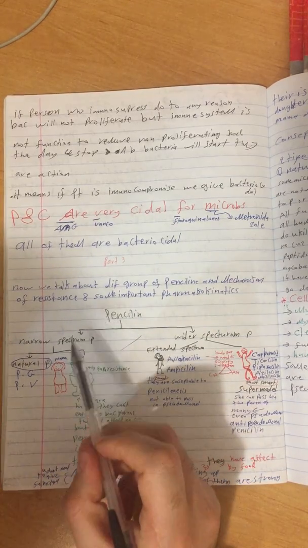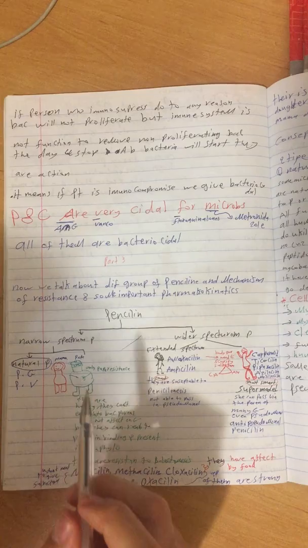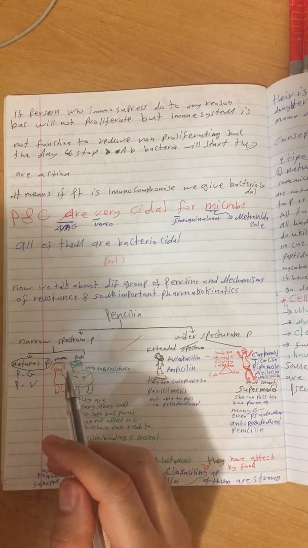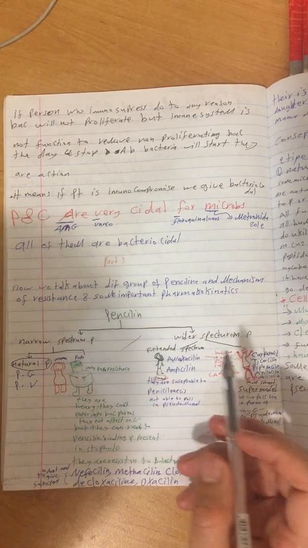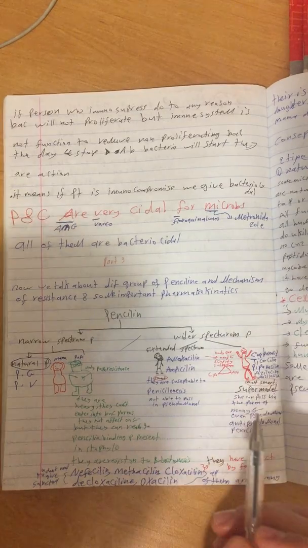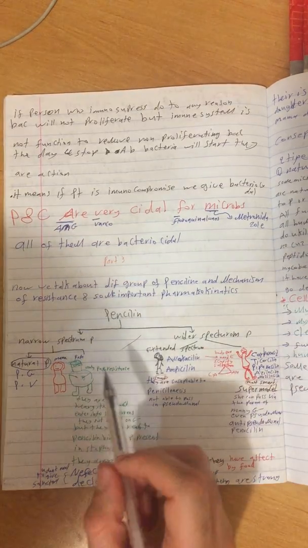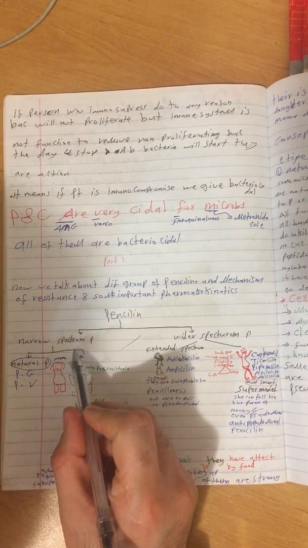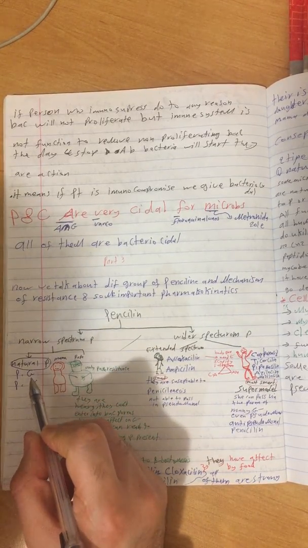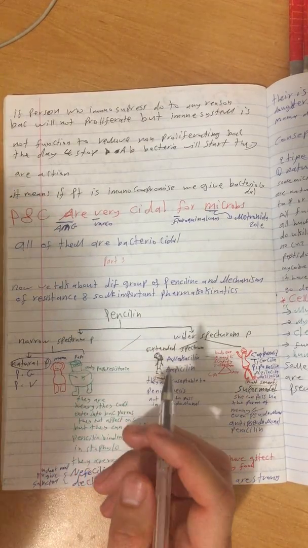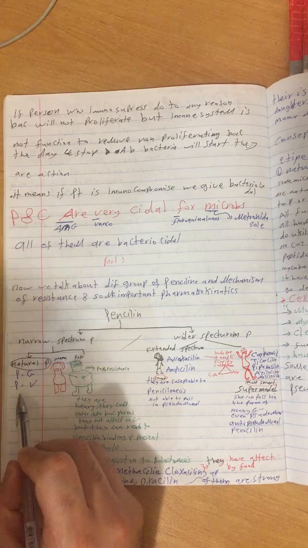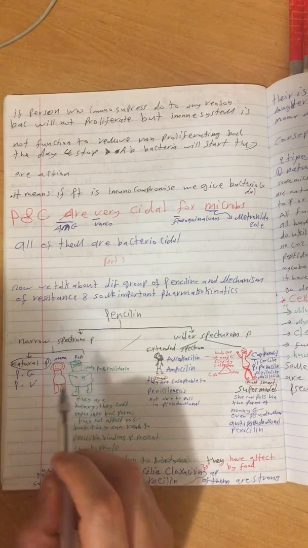and each of them is divided into two parts. It's natural penicillin, and wide spectrum can be divided into extended spectrum. So in narrow spectrum penicillin there is natural penicillin. The examples of natural penicillin are penicillin V and penicillin G.